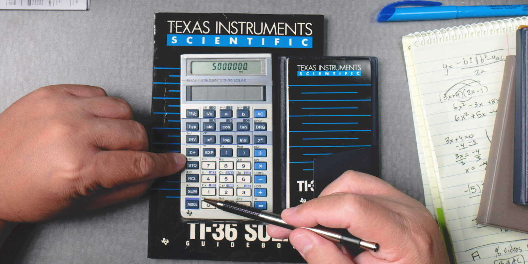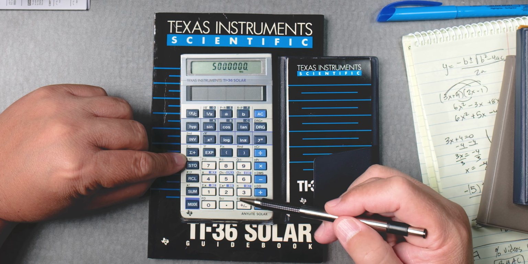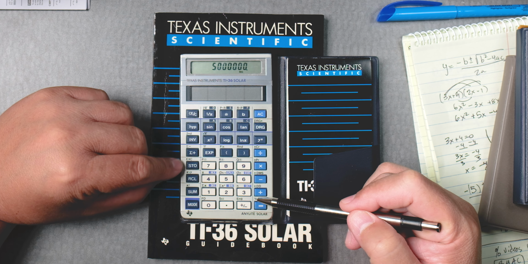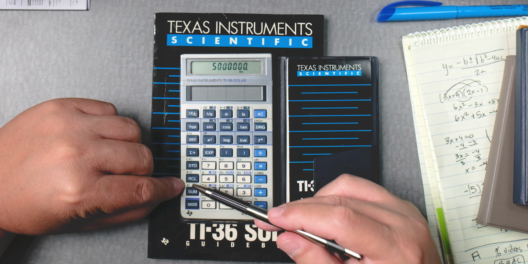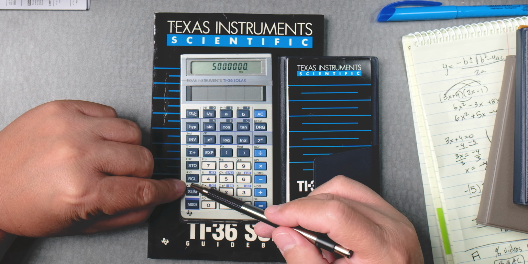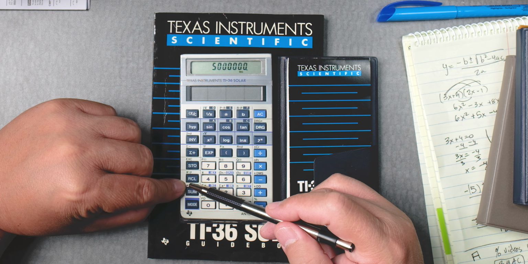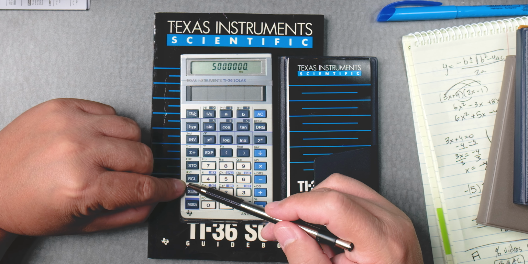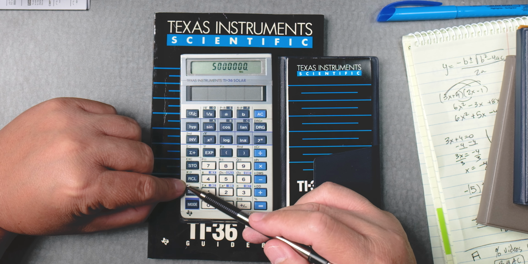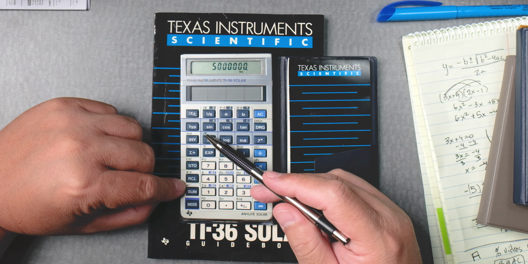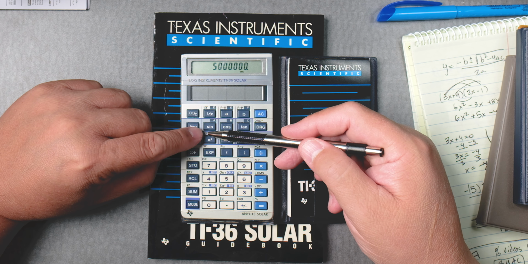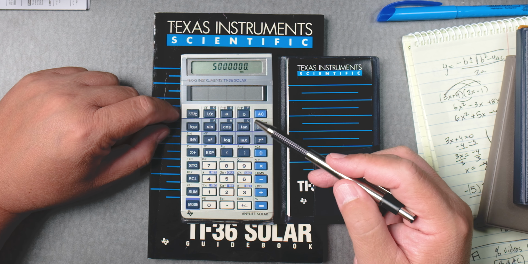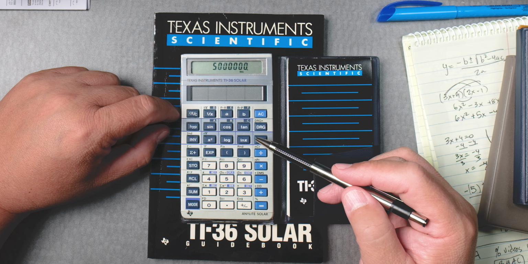FD, I don't remember what that is. Psi, engineering, percent, factorial, yeah, factorial, sorry. Not factorization. Square root is over here. That's interesting. And of course it has probably other features.